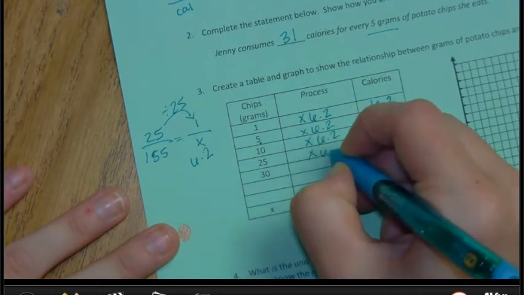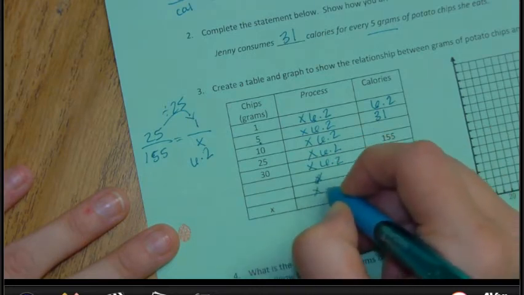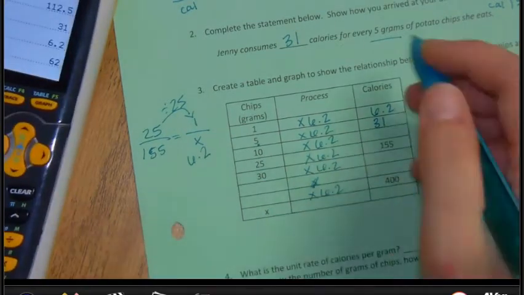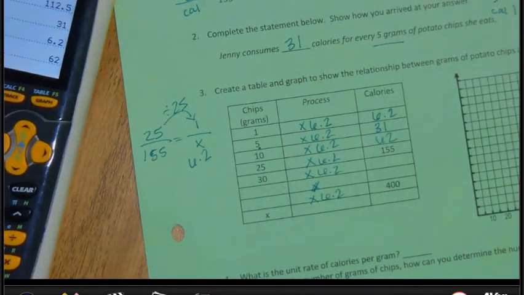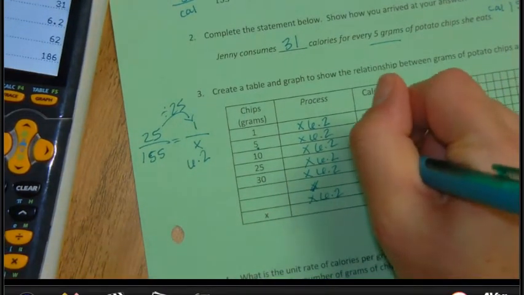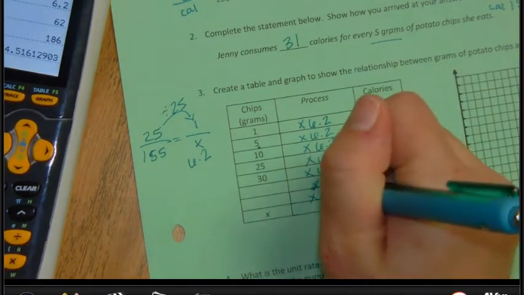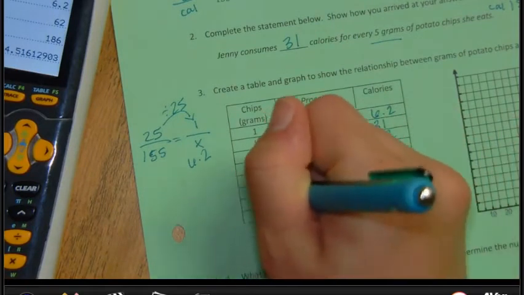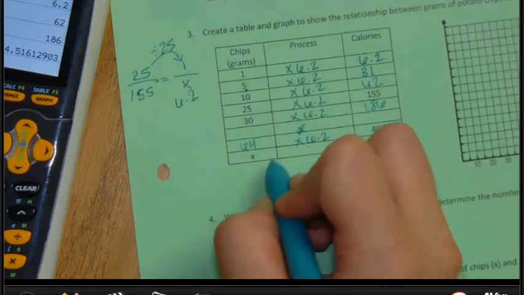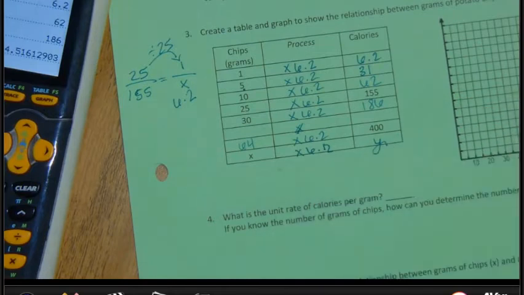And if I do that for 1, I'm going to do that for everything else. Oops, not this one, this one. Okay, so 10 times 6.2, that's going to get me 62. Let's see, 30 times 6.2, that's 186. If I had 400 grams and multiplied each gram by that, I should have roughly 64 calories. So if I had X number of grams, I'm going to multiply everything by 6.2 to get Y number of calories.